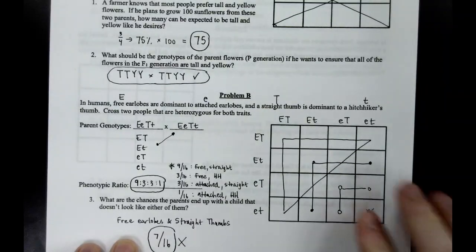We're going to go ahead and I'm going to flip the page to go to problem C. We got two more that we're going to do.